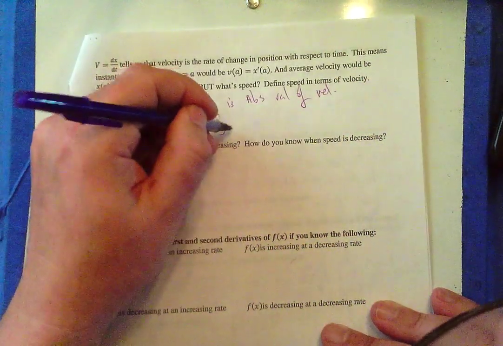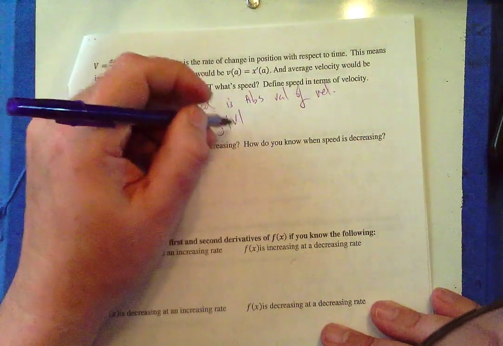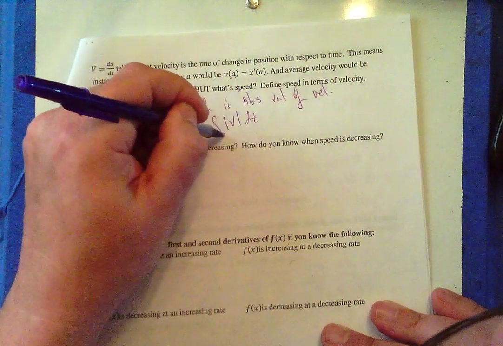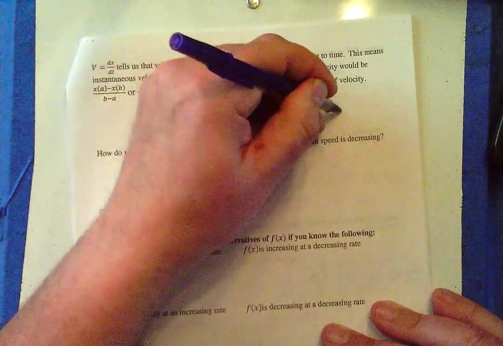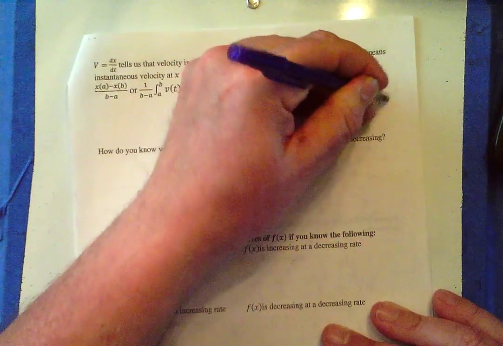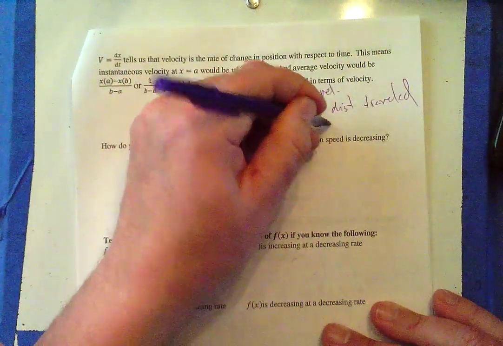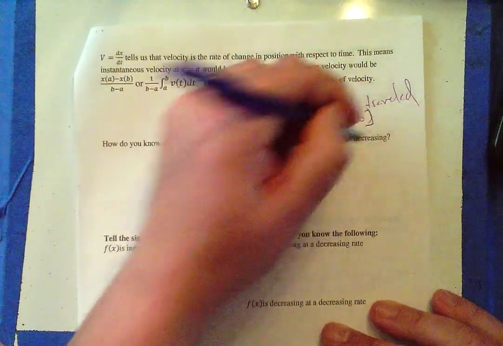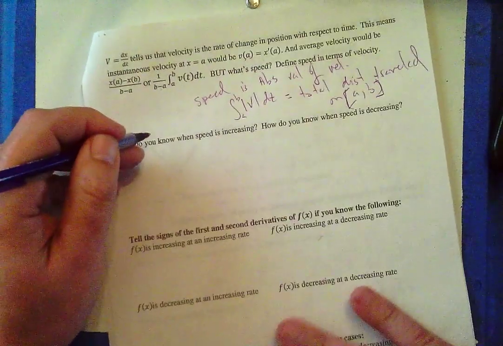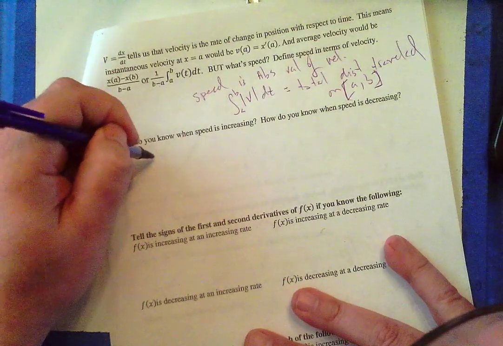Hey, and remember, if we integrate the absolute value of velocity from a to b, we get total distance traveled on a to b. Okay. How do you know when speed is increasing? How do you know when speed is decreasing?